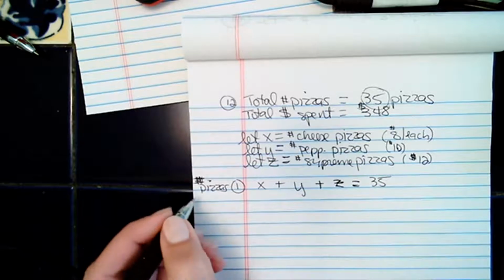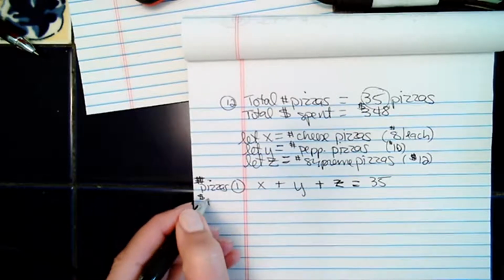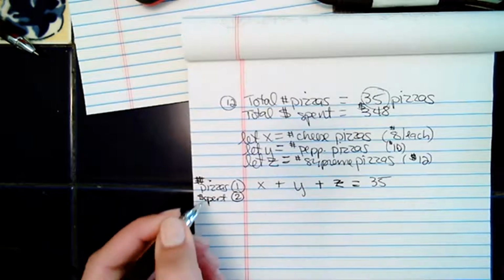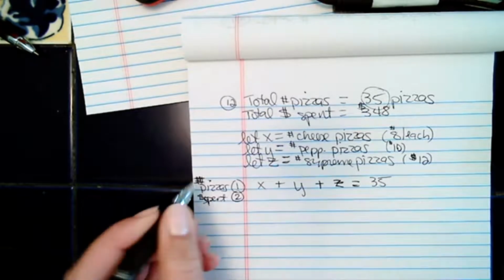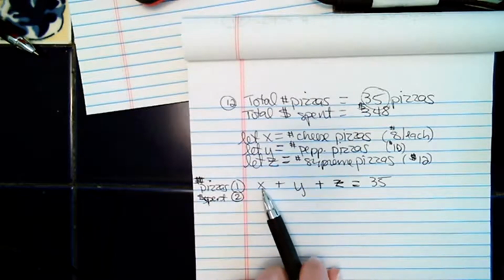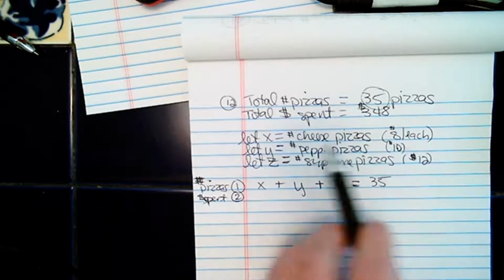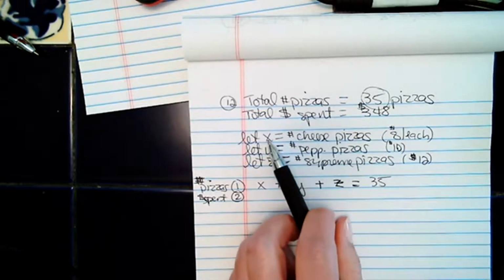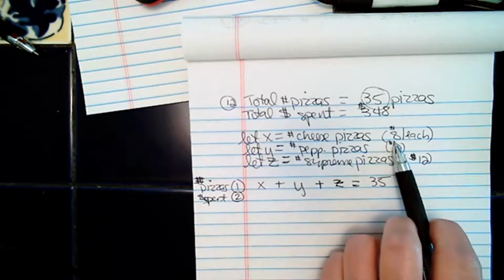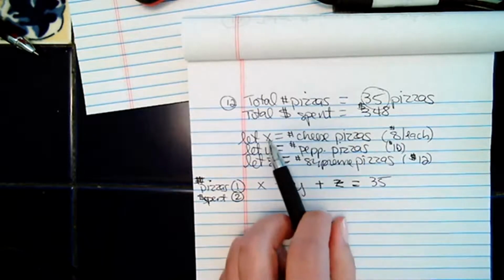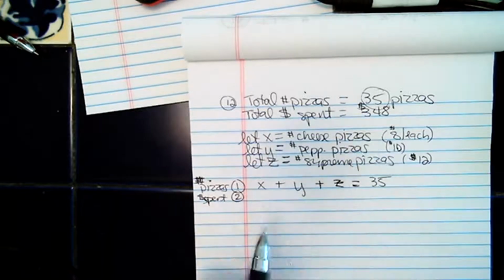The next one that's also pretty easy is the money spent or total value, kind of depends on the wording. So the money spent in this case, well, this is how many cheese pizzas. X is the number of cheese pizzas. We now know that the cheese pizzas cost us $8 for each pizza. So I'm just making up as an example, if I ordered 10 cheese pizzas, I'd have spent $80, right? Because $8 times however many pizzas. I just don't know what this number is, so it's going to be 8 times X.